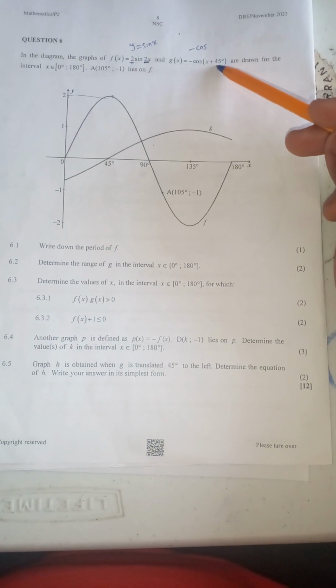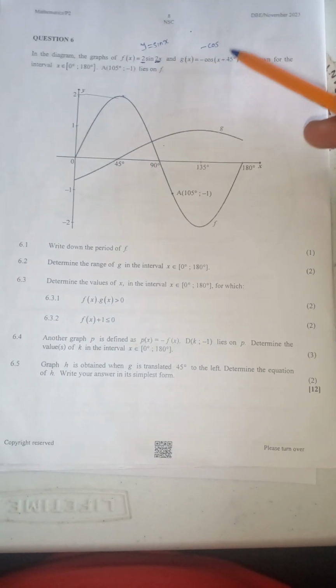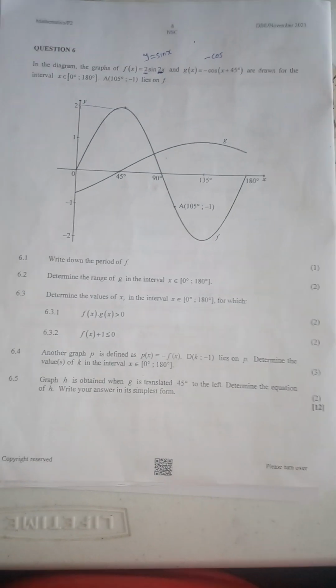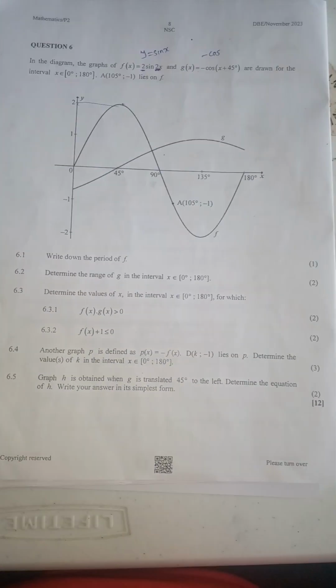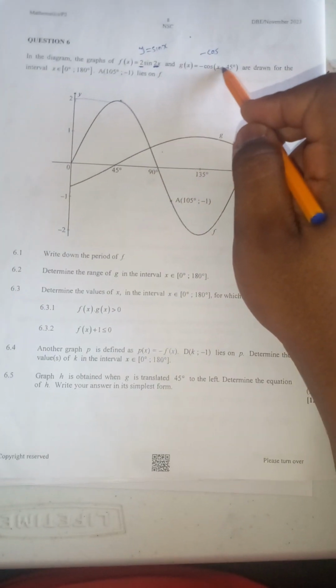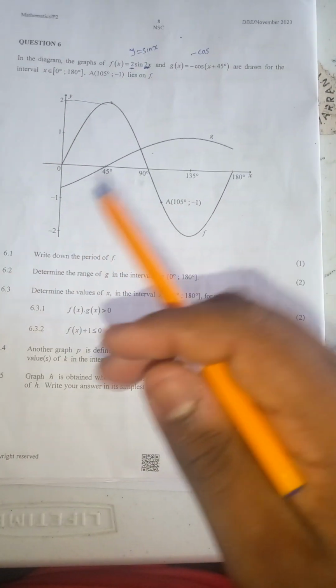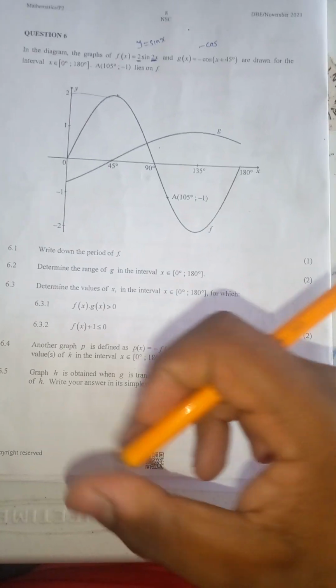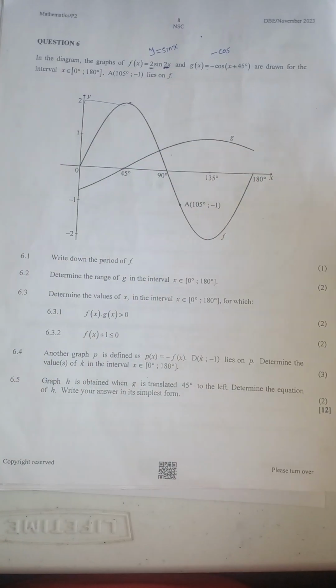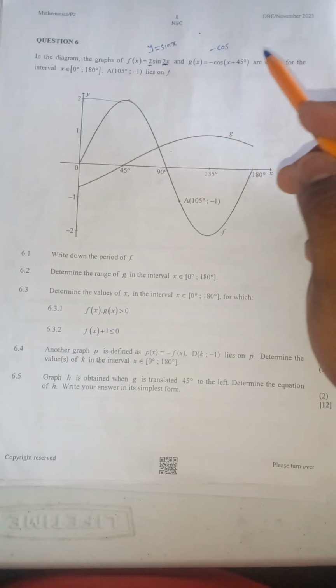And then it is x + 45, which simply tells us this graph has been shifted 45 units to the left. When it is x + 45, it has been shifted to the left, and when it is x minus 45, it has shifted to the right. So those are the things you must check. It simply means my graph has only been shifted, nothing else has changed, and the period is the same.